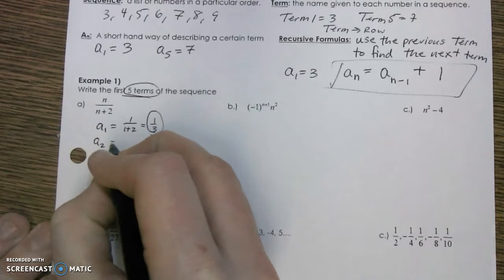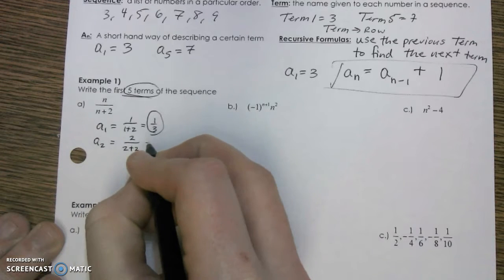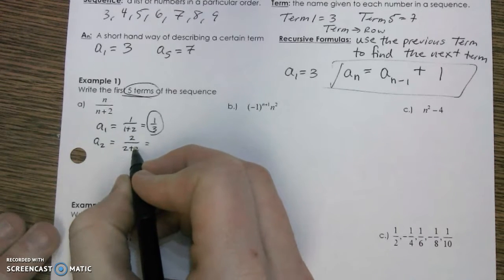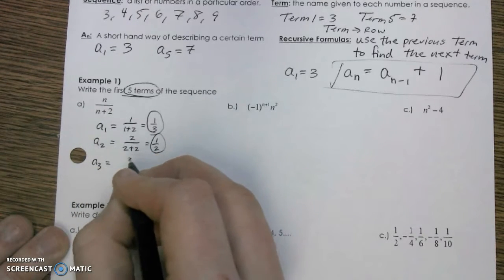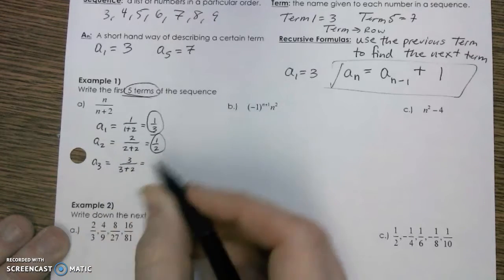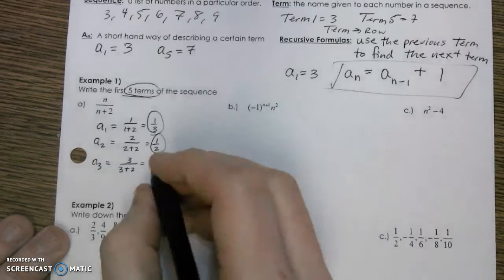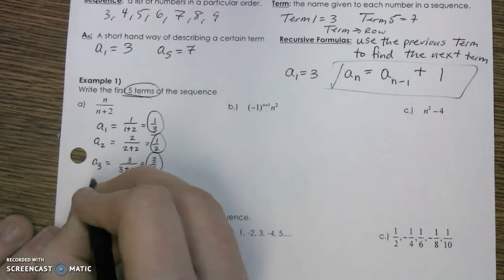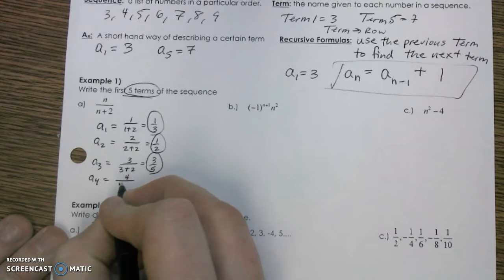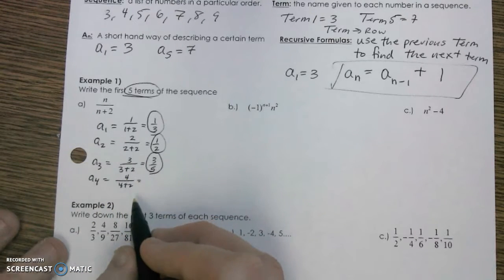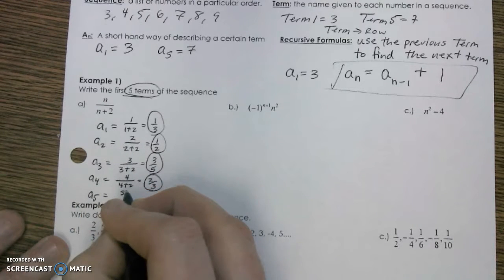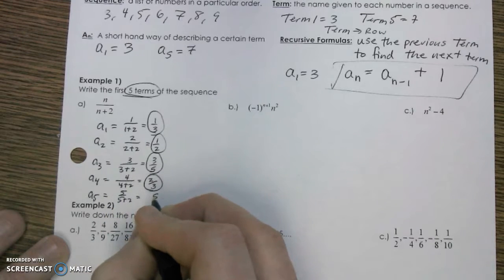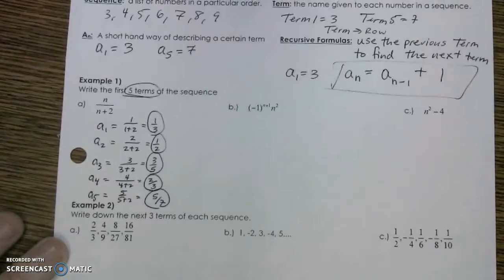Then I look for term 2. I plug 2 in for the n values. And so I'm getting 2/4, which is 1/2. Then I plug in 3 to find the third term and for the n values. Here I'm getting 3/5. A4, you plug in 4. Here I'm getting 4/6, which would reduce down to 2/3. And then A5, plug in 5, and I'm getting 5/7. And so those are the first 5 terms of the sequence described by that rule.